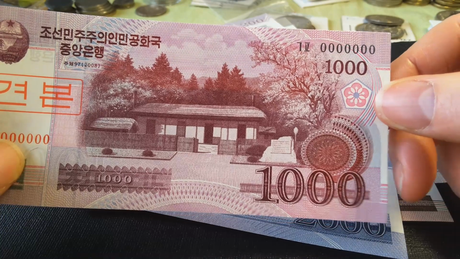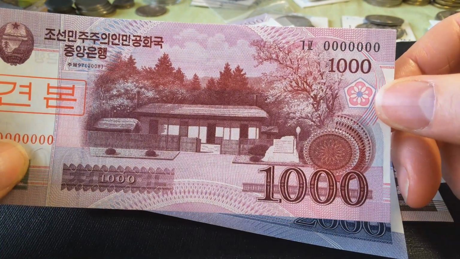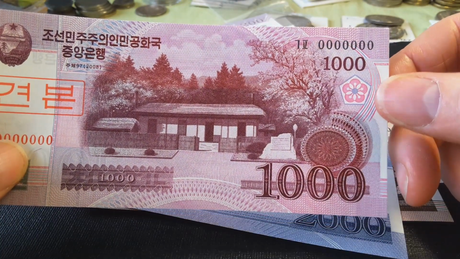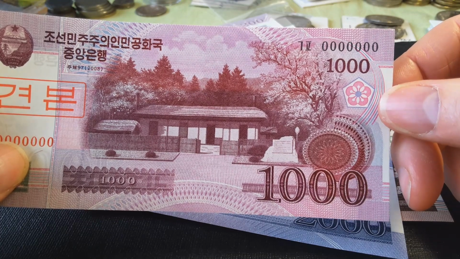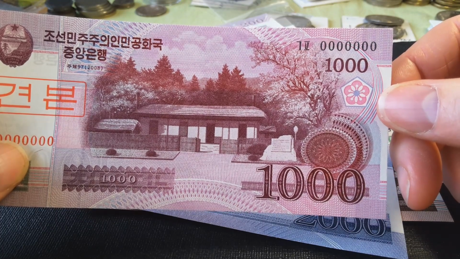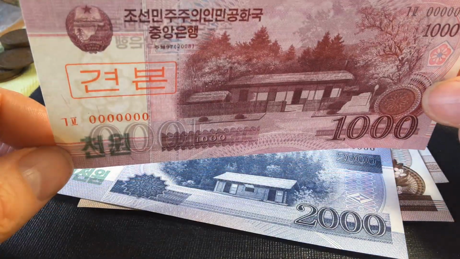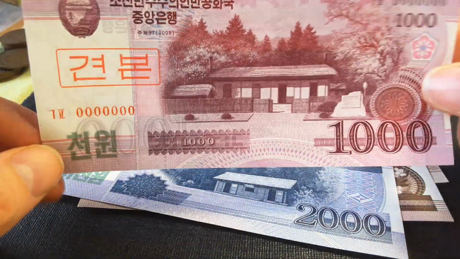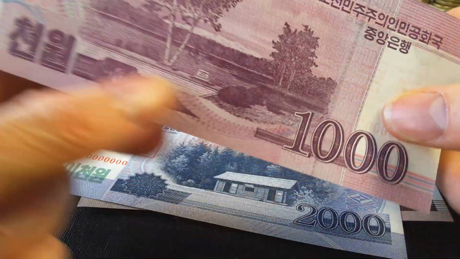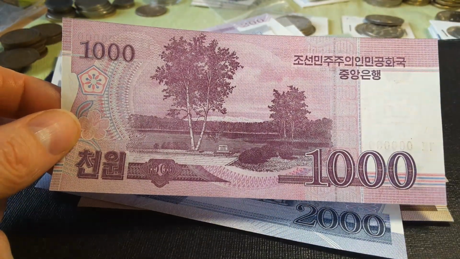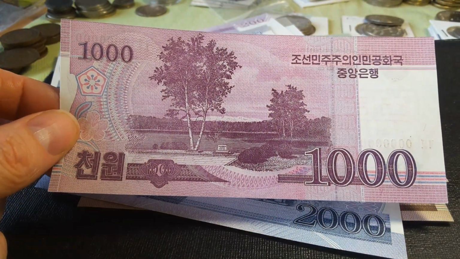And here we have, I've seen that before, I didn't look it up. It definitely has something to do with, I can't remember, Korean culture anyway. So, as you can see, same watermark and security thread. And on the back, we have the shores of Samye Lake.